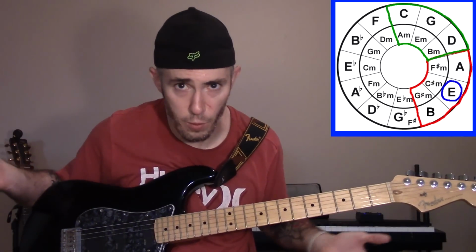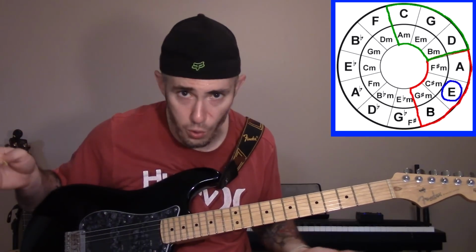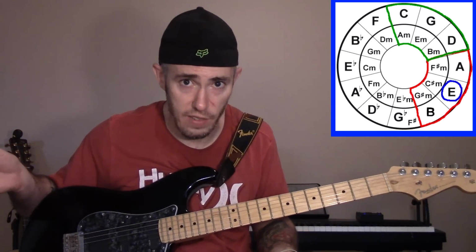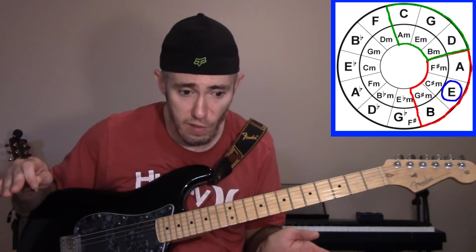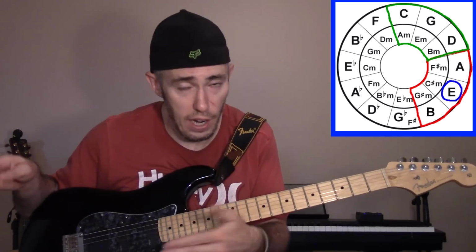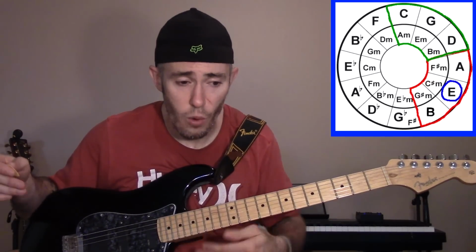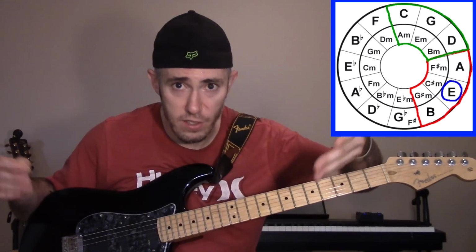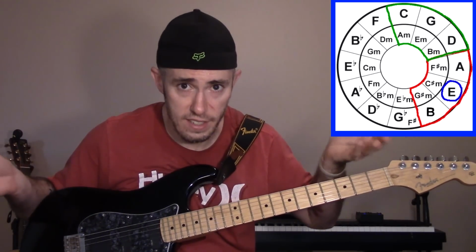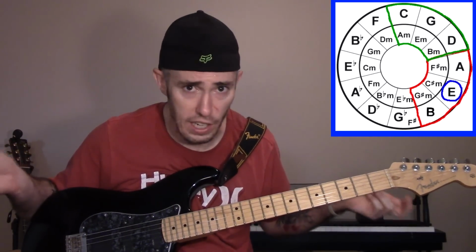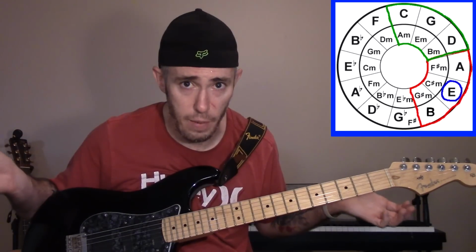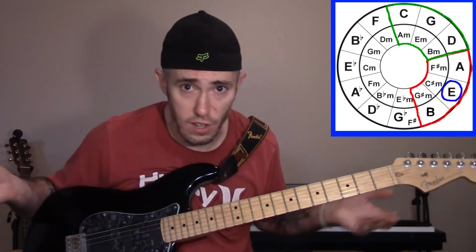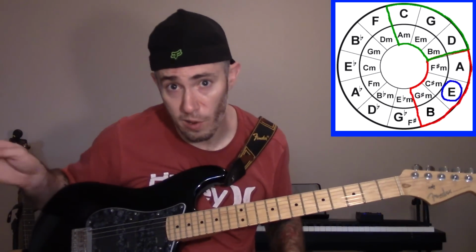Okay, so that's a common one too. Basically, you take the 4 chord, which is part of the key of E major, take the A, and then directly follow it by the minor version of that 4 chord, which is the borrowed chord, okay? And then you resolve it to the 1 chord, which in this case is E, okay? So you're going to hear that a lot. I'm sure you've heard that many times. That's just another example of borrowing chords from the parallel minor key.